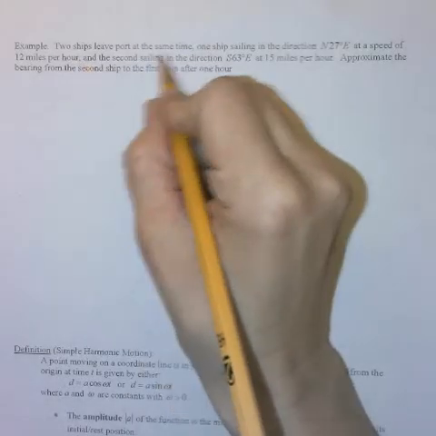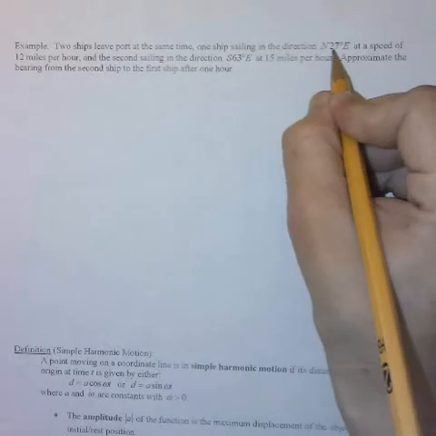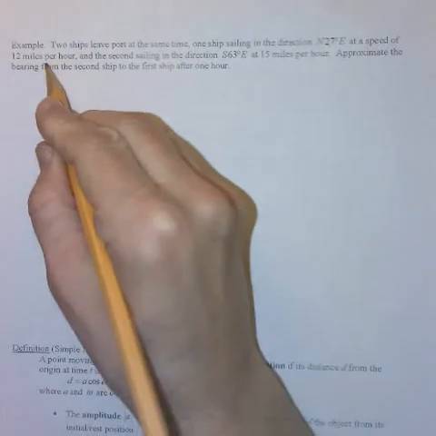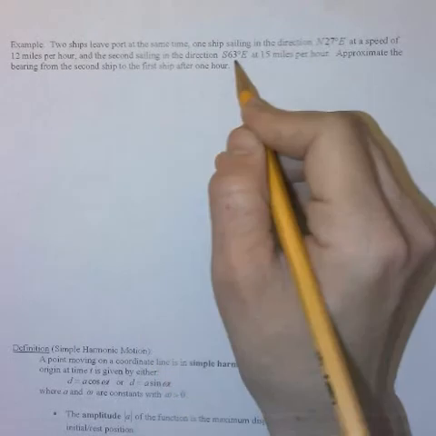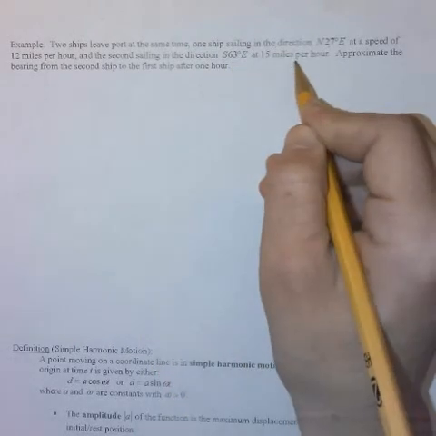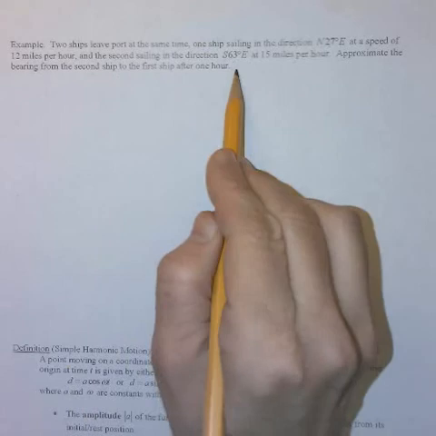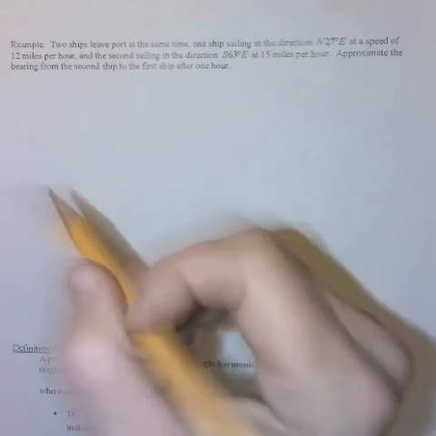Okay, so two ships leave port at the same time. One ship sailing in the direction north 27 degrees east at a speed of 12 miles per hour, and the second sailing in the direction of south 63 degrees east at 15 miles per hour. So we're going to approximate the bearing from the second ship to the first ship after 1 hour. Okay, so let's draw a picture first.